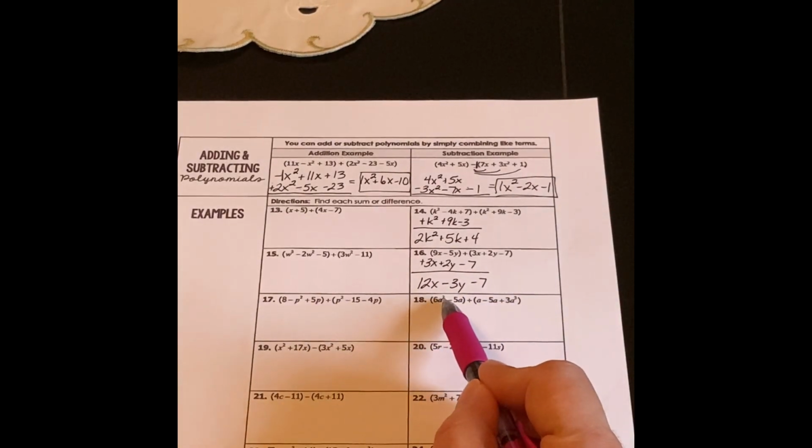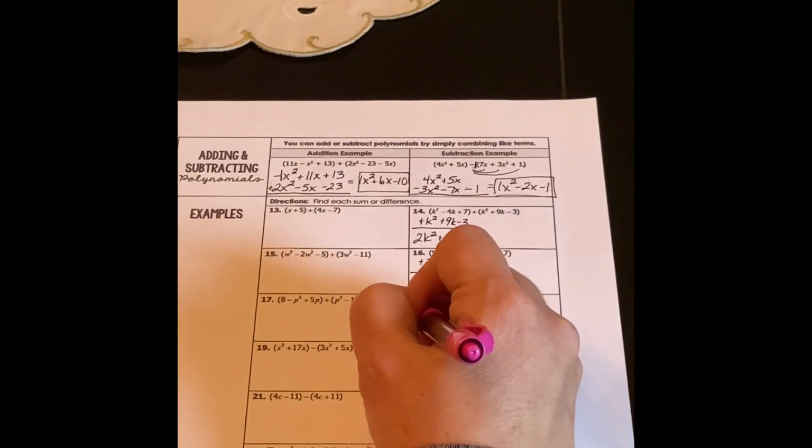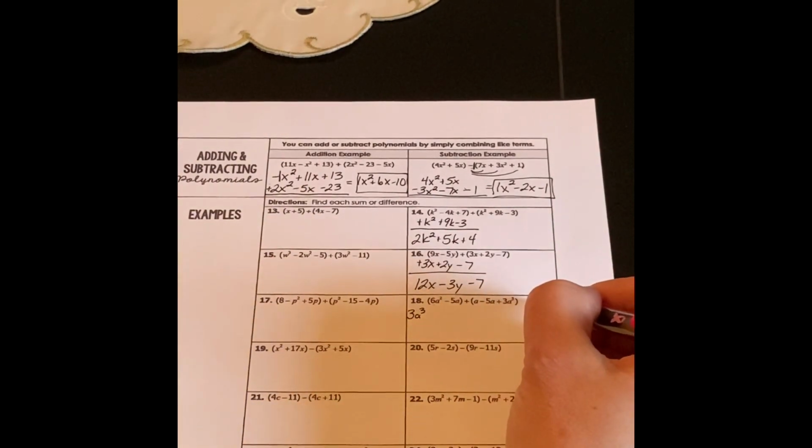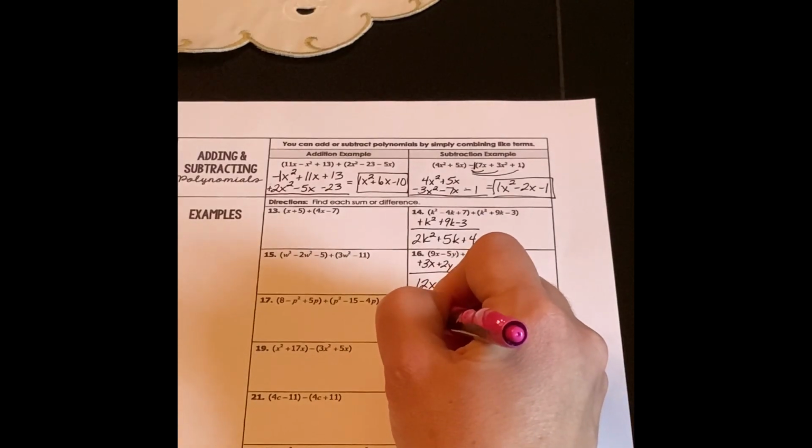18, another addition. So my first one looks good the way it is. Second one needs to be reworked a little bit here as far as the order, because now my first one, the highest power was 2. The second one, the highest power is a 3. So I want to make sure that when I bring this over, I'm actually going to put the 3a to the third out on its own in front. This second polynomial doesn't have a squared term, so I'm just going to put a plus 0a squared, just so that I know there weren't any.